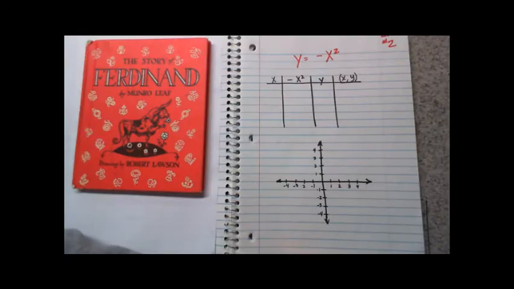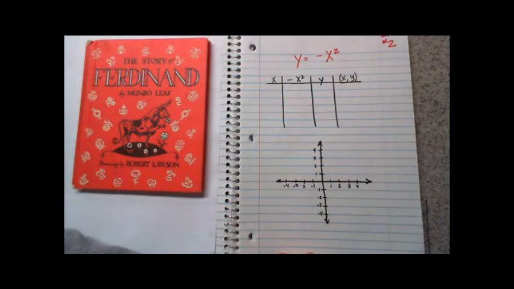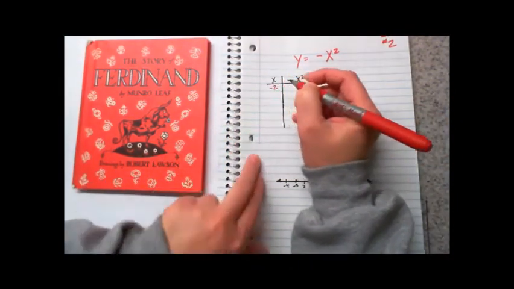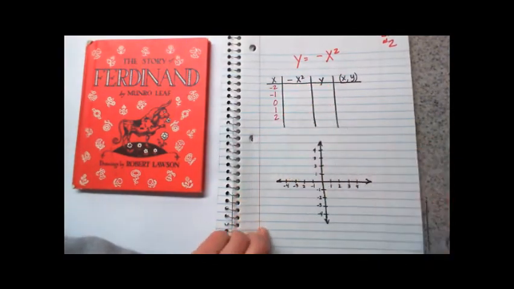Here's example number 2. The equation is y equals negative x squared. I've made a data table. I have made an xy graph. You may want to pause the video and do that as well. We're going to test out this equation and we're going to see if its solutions form a line. Pick the x values of -2, -1, 0, 1, and 2 to try out.